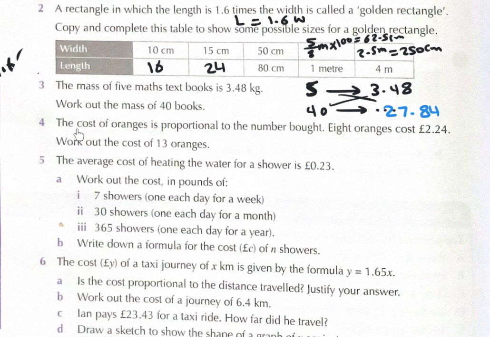Mujtaba, can you read number 4? The cost of oranges is proportional to the number bought. 8 oranges cost 2.24 pounds. Work out the cost of 13 oranges. Okay, so proportion means direct proportion. So use the cross multiply method to find the missing value: 13 times 2.24 divided by 8 equals 3.64. Okay.